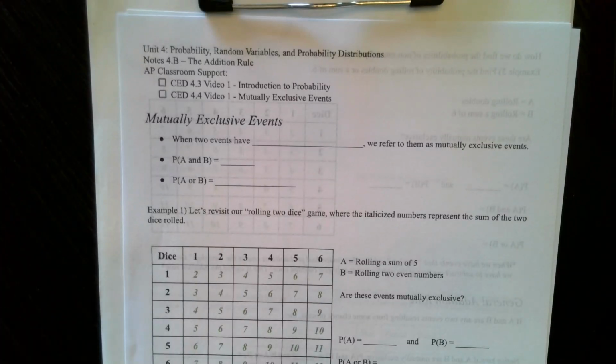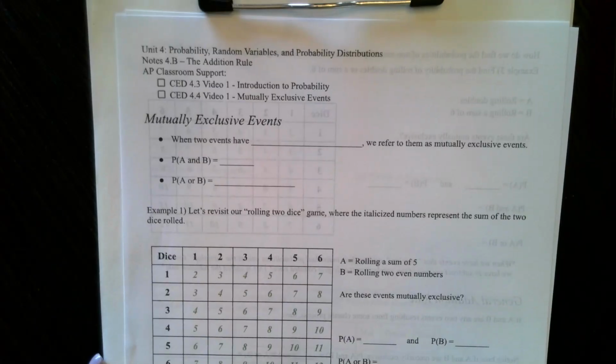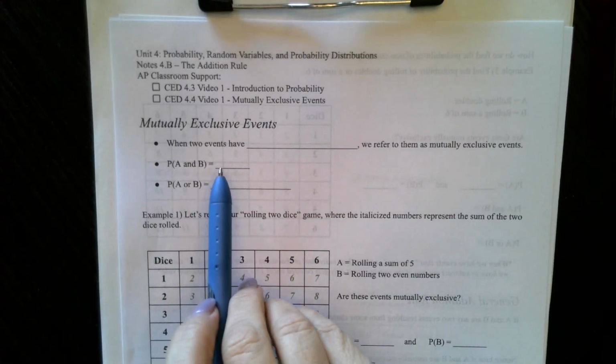All right, y'all. So this is 4B, second section. And so we're going to talk about some vocabulary and then start adding on to complexity a little bit.